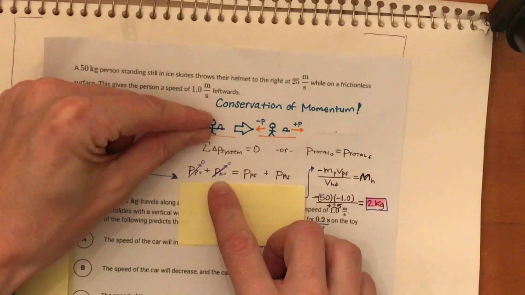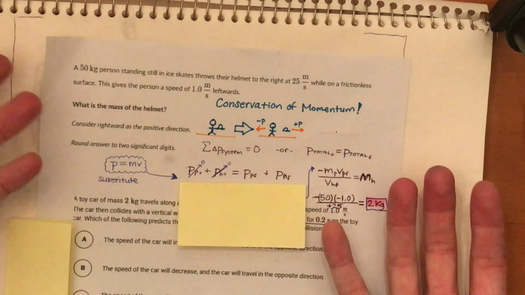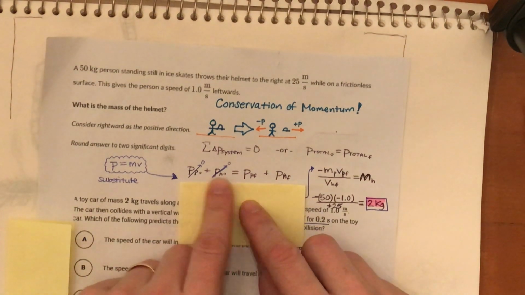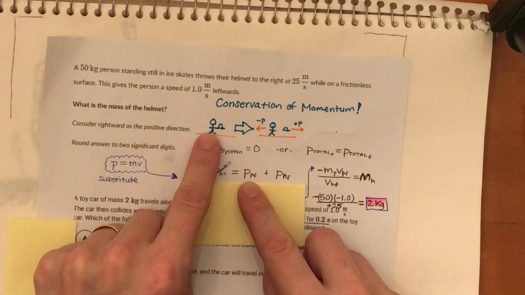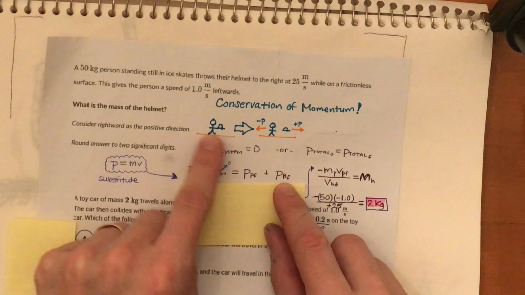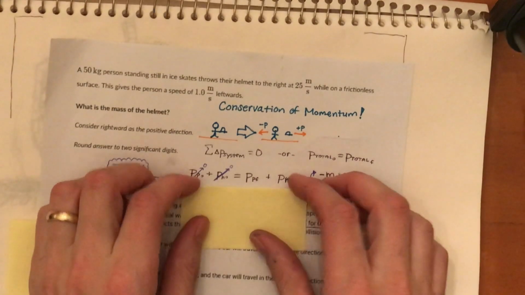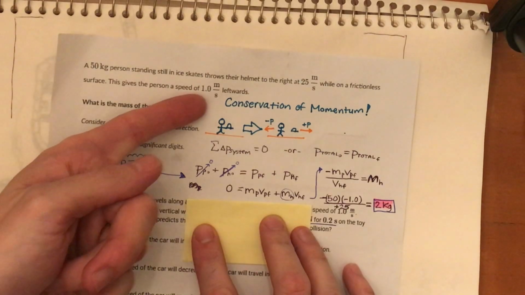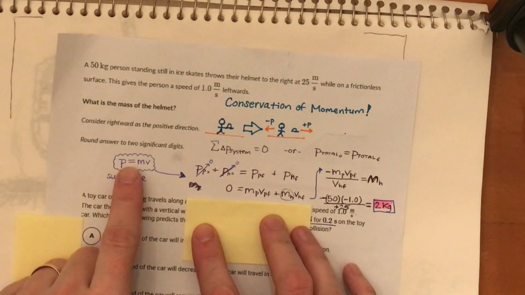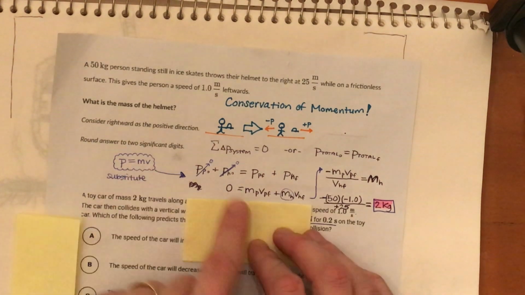Now keep in mind the person and the helmet are at rest, so these momentums actually cancel out. There's zero. They don't have any momentum. After the helmet is thrown, the person will have a final momentum, and the helmet will have a final momentum. So this equation represents what exactly is happening. And we're given lots of masses and velocities, and a very useful substitution that will help us answer this question is simply the equation momentum P is equal to mass times velocity. So we're going to substitute that in.